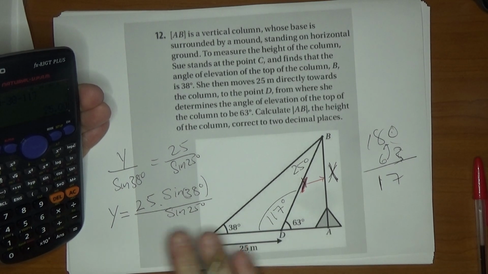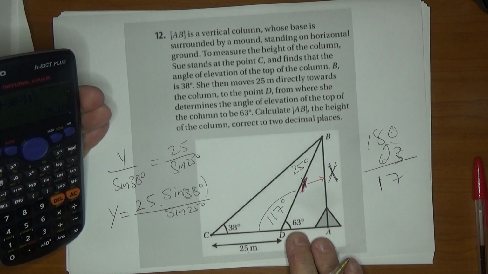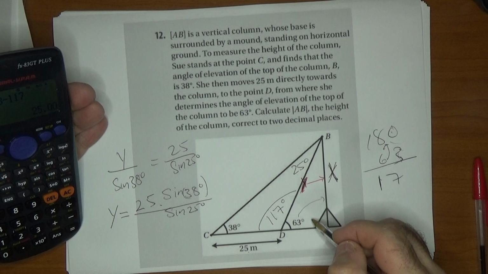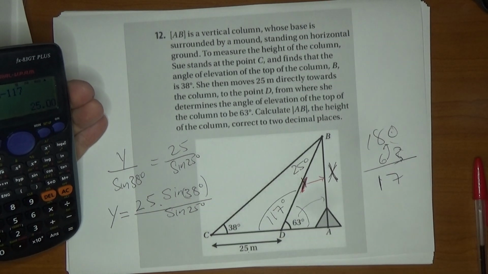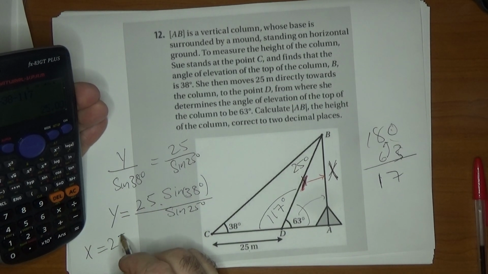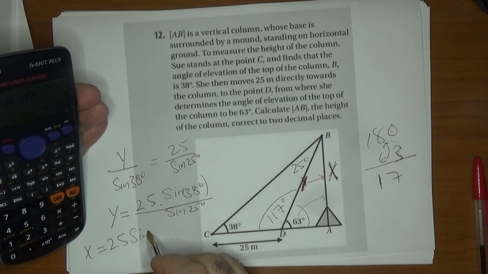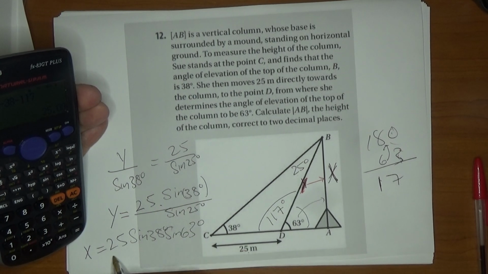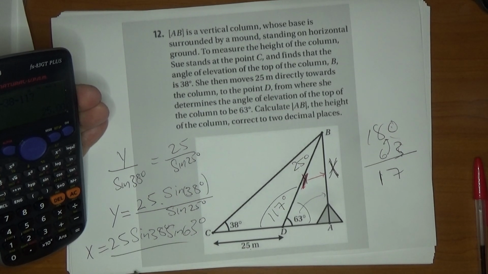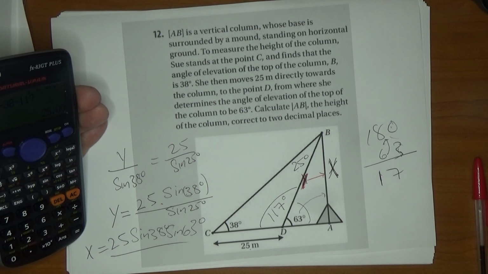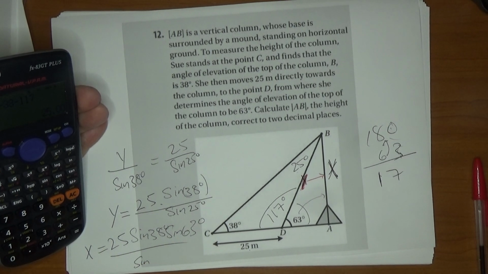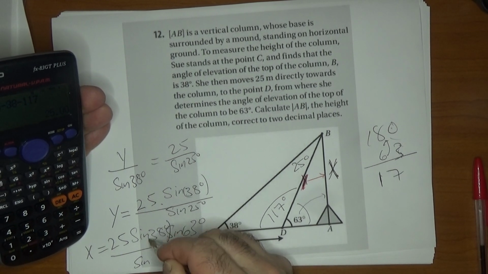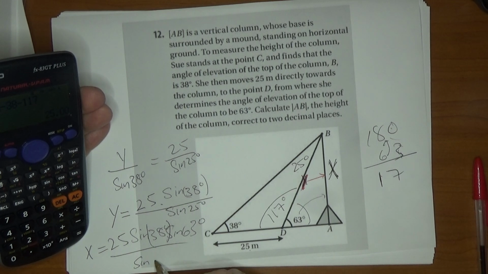So what are we going to do with that Y? We're going to multiply it by the sine of 63. You multiply by the sine to get the opposite. Okay, so I'll multiply that by the sine of 63. So X equals 25 times the sine of 38 degrees times the sine of 63 degrees all over the sine of 25 degrees.